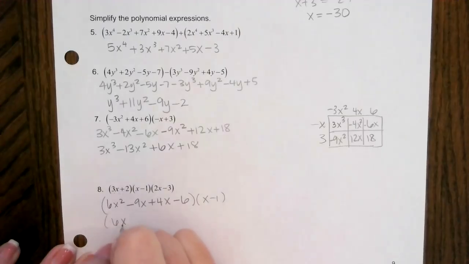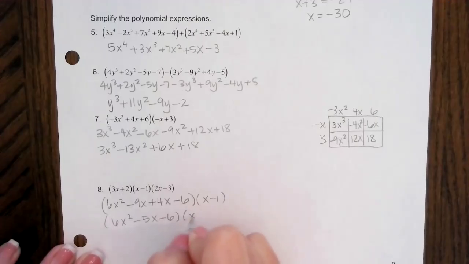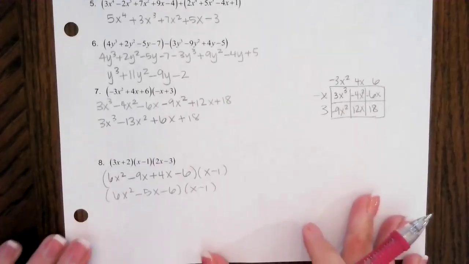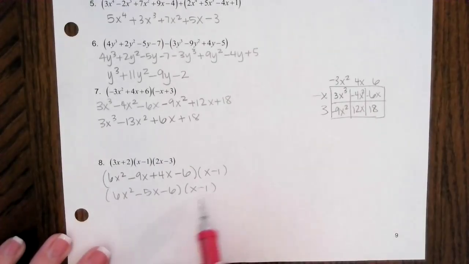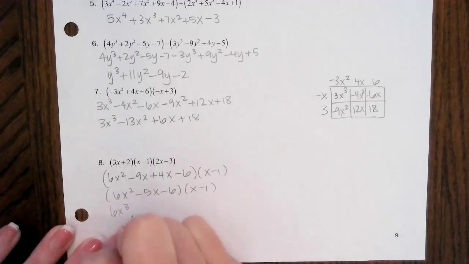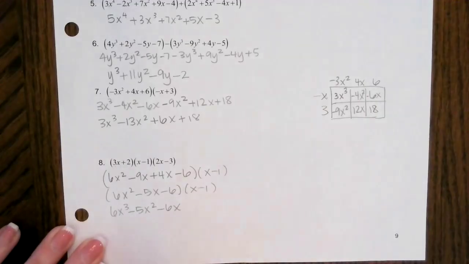I go ahead and combine my like terms. And so I get a negative 5x in the middle here. And now it's exactly the same as what we did up here. So we're going to distribute that x to everything and then distribute the negative 1. And so I get 6x cubed minus 5x squared minus 6x. I distributed this x to everything in here. Now we're going to distribute this negative 1 to everything in there.